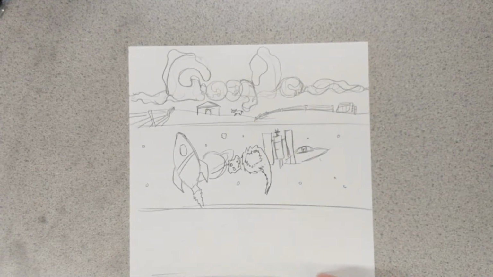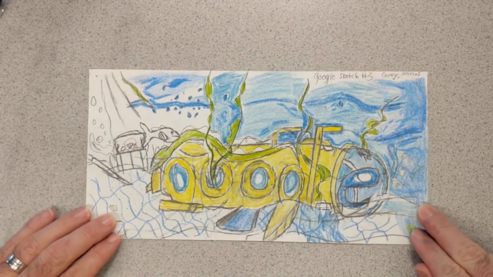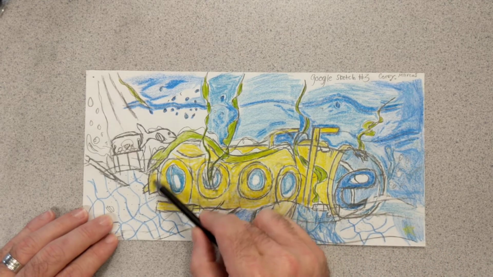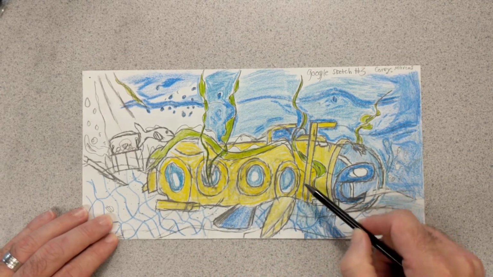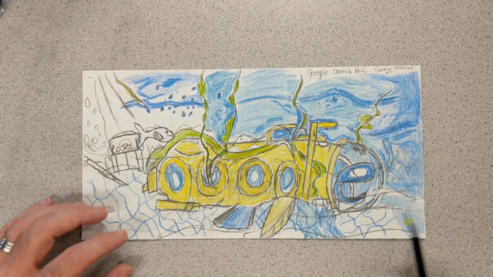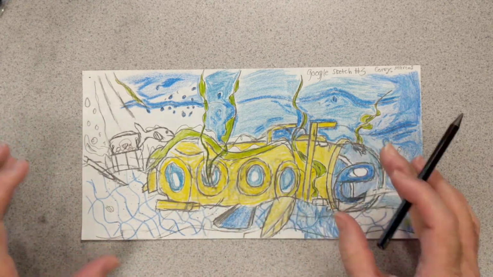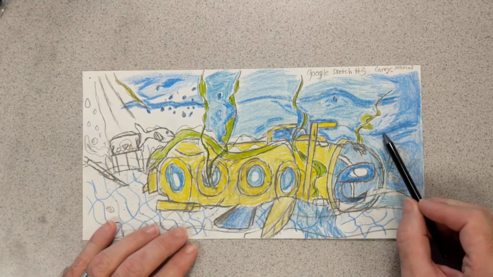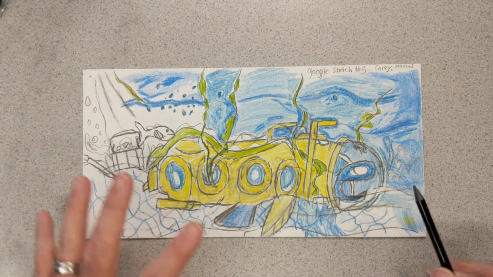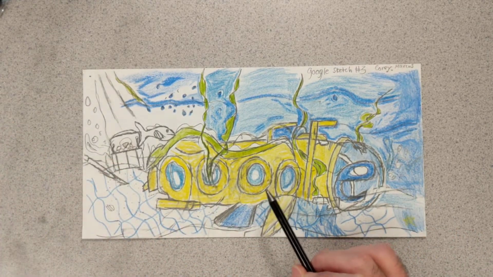As far as examples go, I've got some student examples here. This one's a pretty good one. I don't think he ever actually finished it, but this is a good example of hiding the letters, like big G-O-O-G-L-E. It's a little rough, but you can actually see it's a submarine, it's underwater. He's playing around with the different colors and things. So this one was pretty successful.